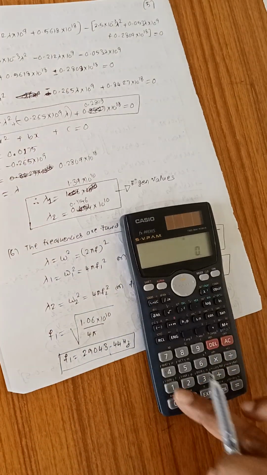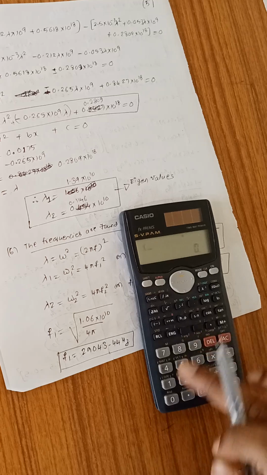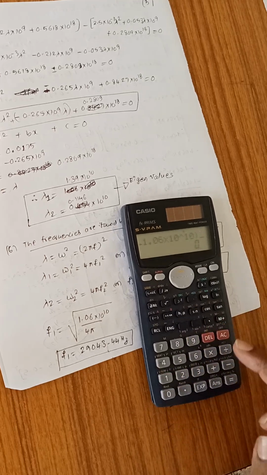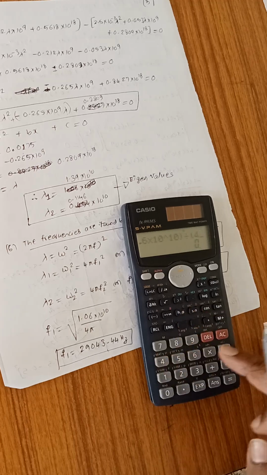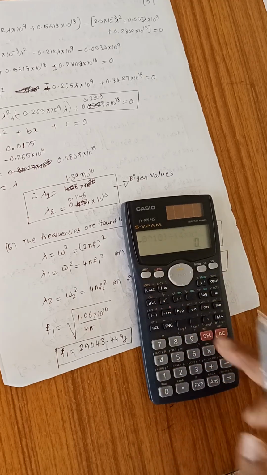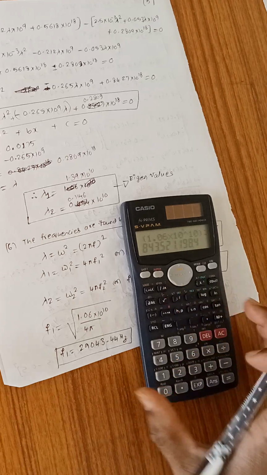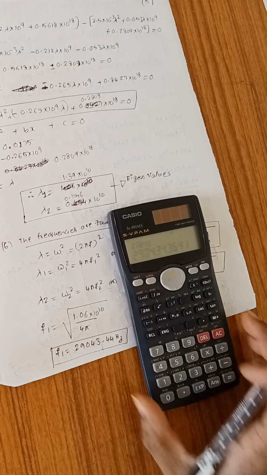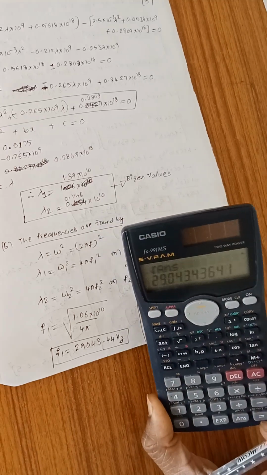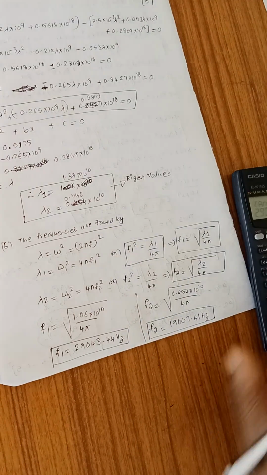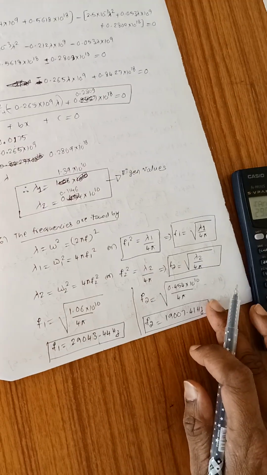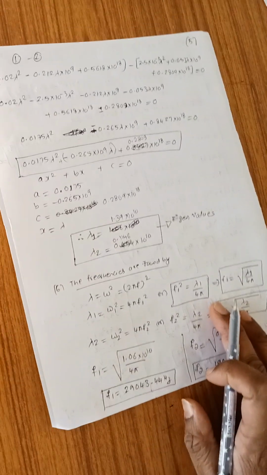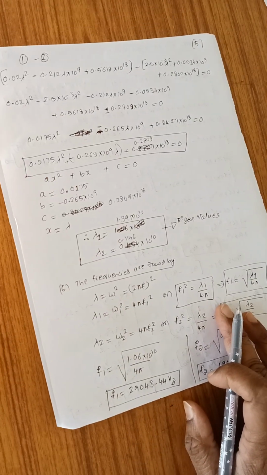Let me put 1.06 into 10 to the power of 10, open the brackets, divided by 4 into pi. So you get like this. Taking the square root of the answer, I'm getting 29,043. So 29,043 hertz, that's what is f1. Similarly, if you put in lambda 2, you're going to get f2 as well. So this is how you find out the eigenvalues and their frequencies. Next, let's find out the eigenvectors.